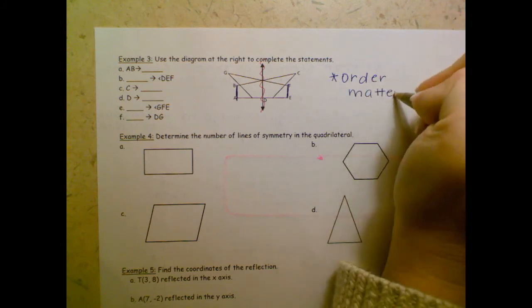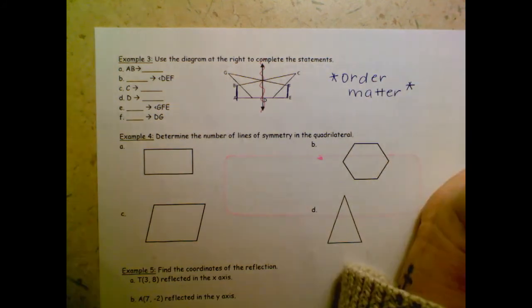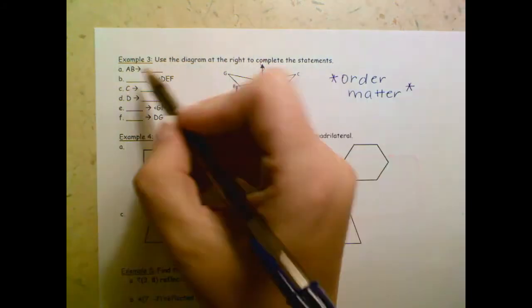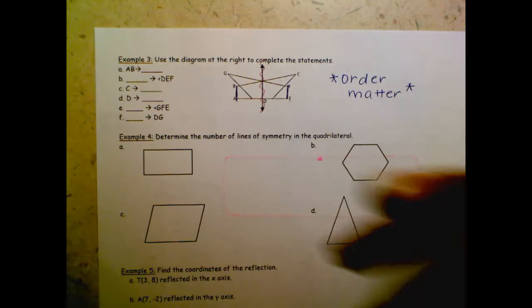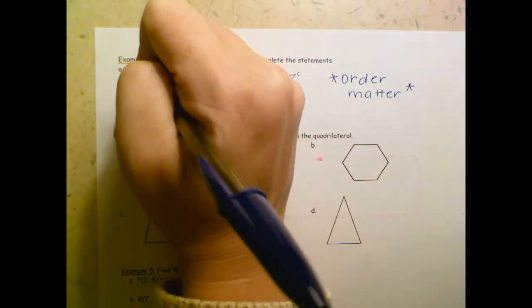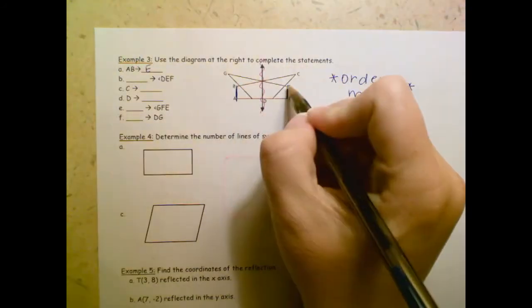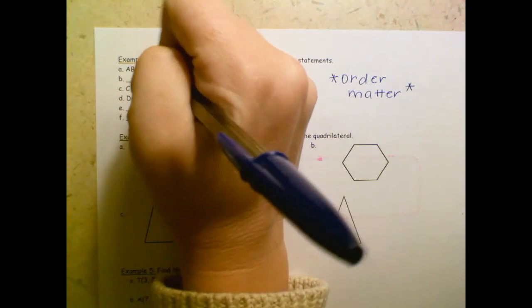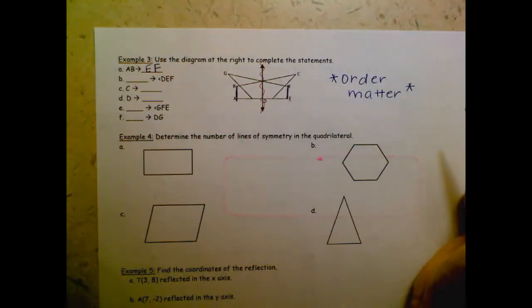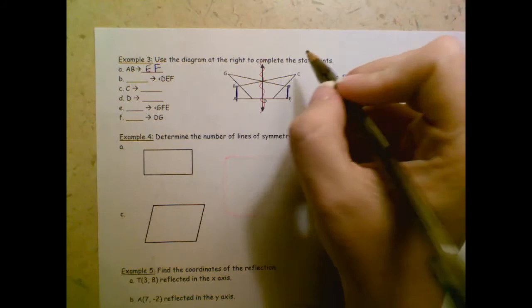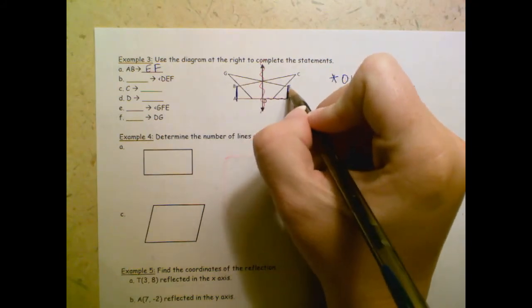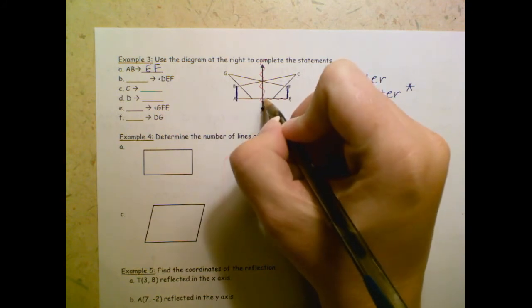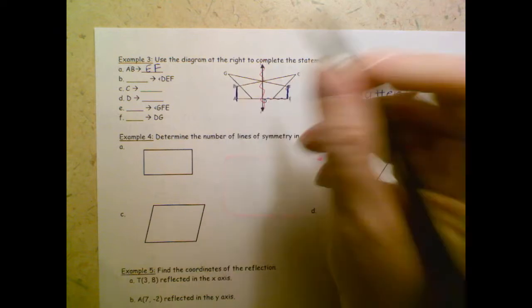So the order of our letters matters. A comes first, so it's going to be mapping onto E. B comes second, it maps onto F. If I look at angle DEF, D, E to F, it is going to be mapping onto D, A, B.